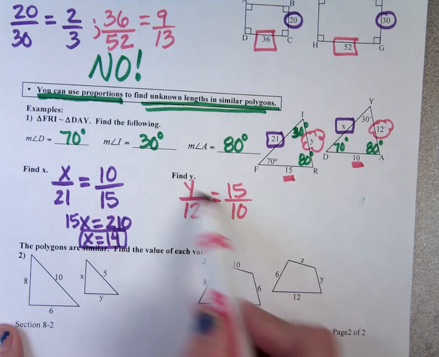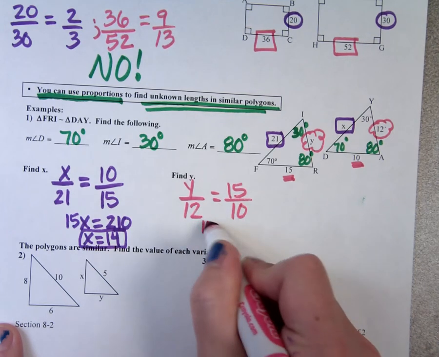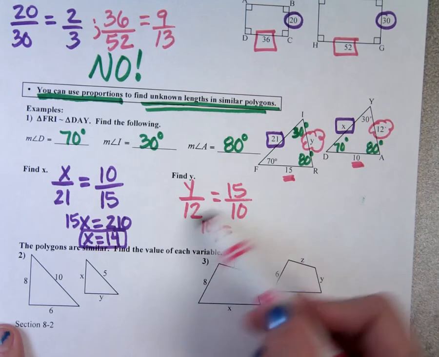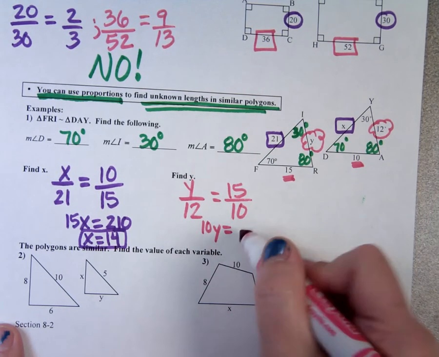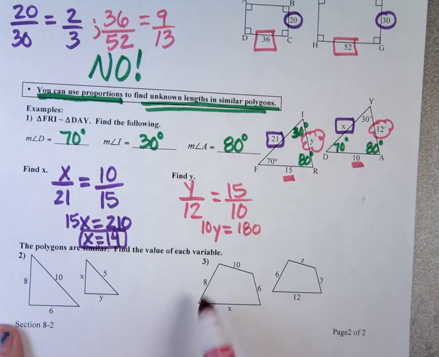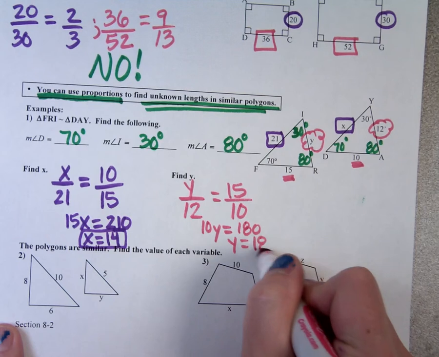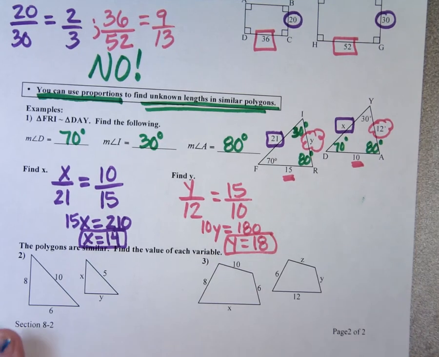Okay, then I simply just cross multiply and divide. If I multiply this diagonal, 10 times Y, I get 10Y. Then I multiply this diagonal, 15 times 12. That makes 180. And then I would divide both sides by 10. And if I do that, I get Y is 18. So if you want to find sides in similar shapes, you have to set up proportions.